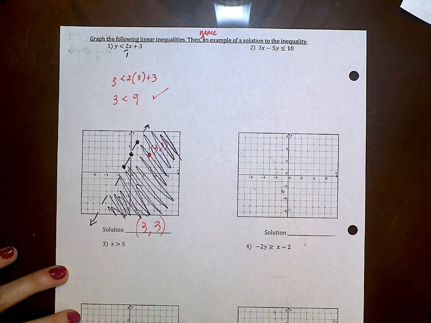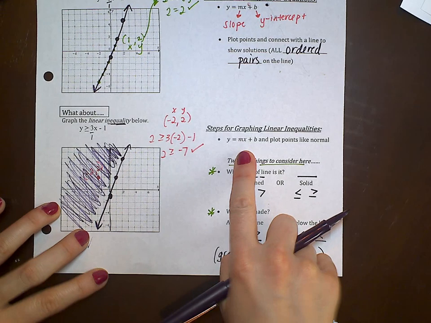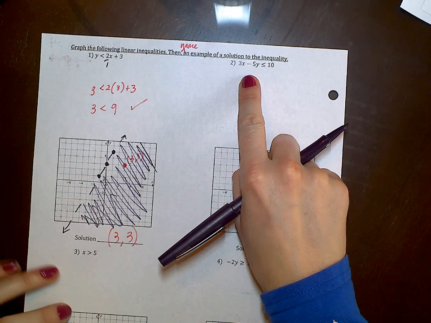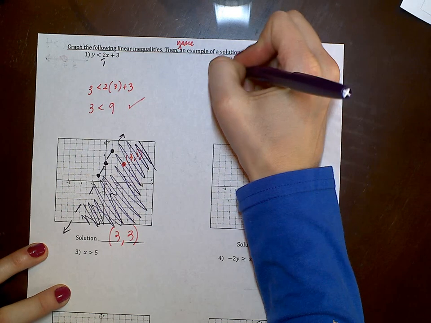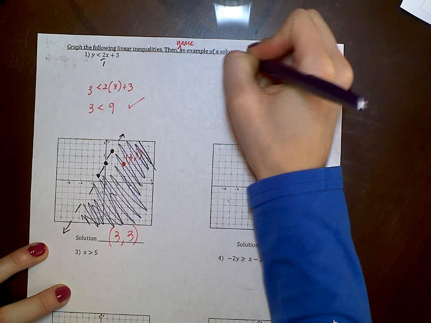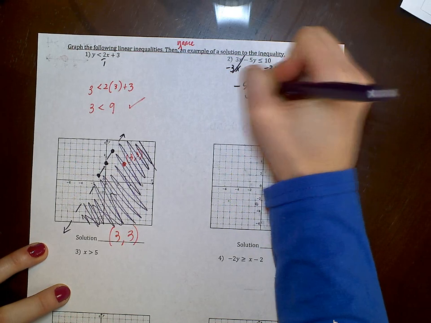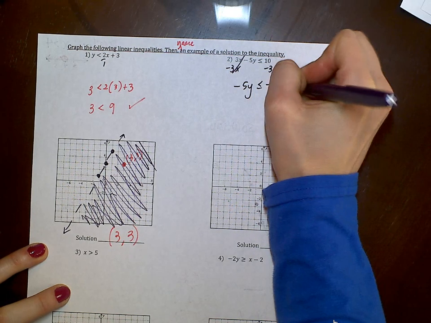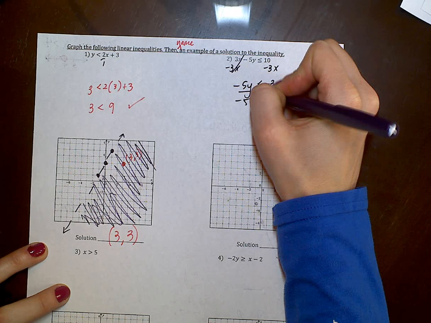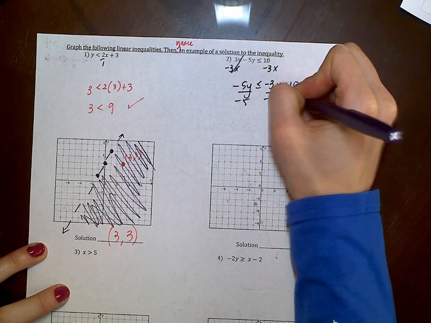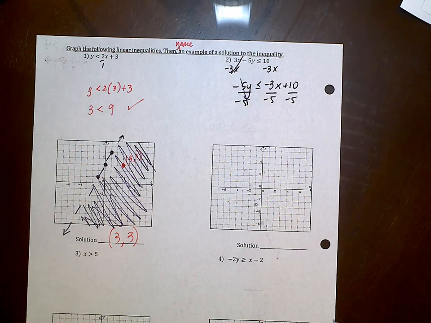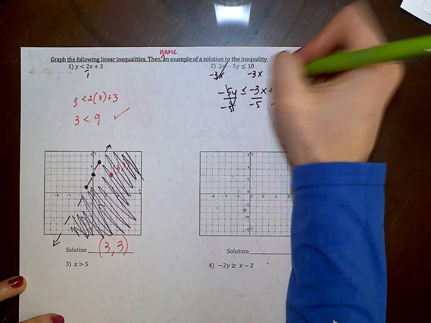All right, example 2. Step 1's a problem. This is not y equals mx plus b, so I need to solve this for y. So I'm going to subtract the 3x, and then divide by -5. And hopefully a little red flag will go off in your mind. I feel like a lot of us would forget this, but make sure you make a note here.